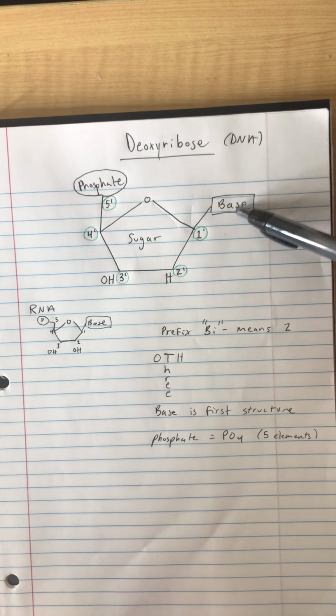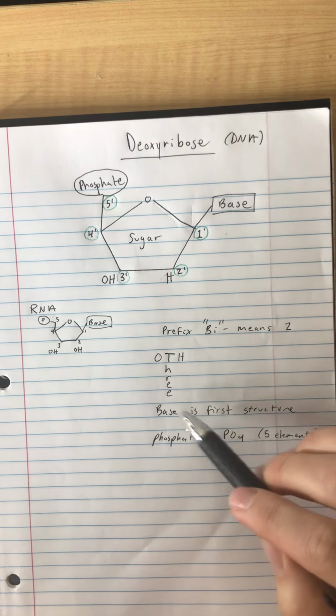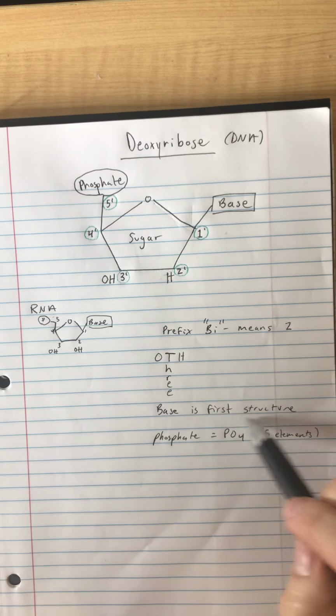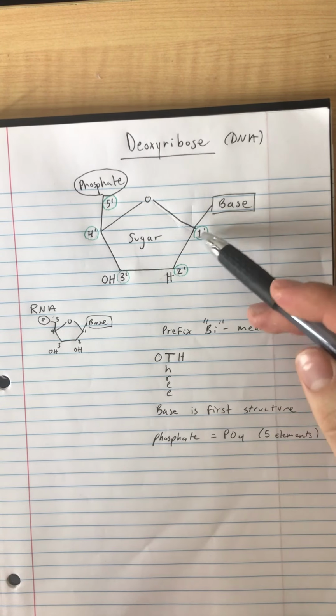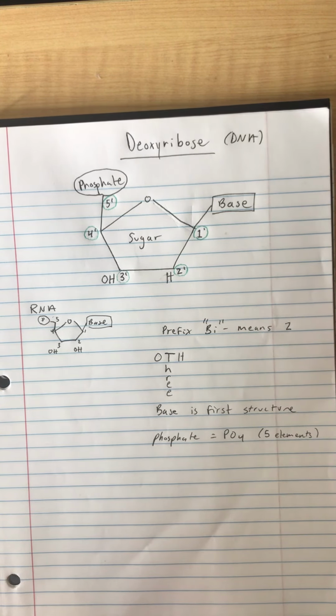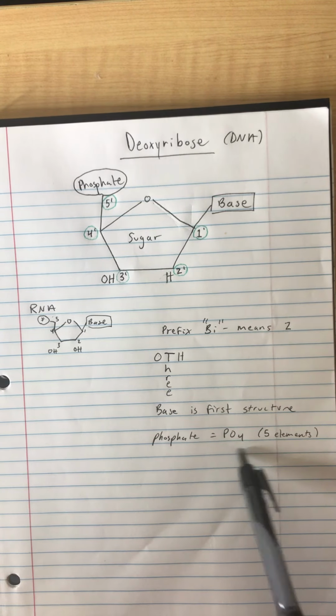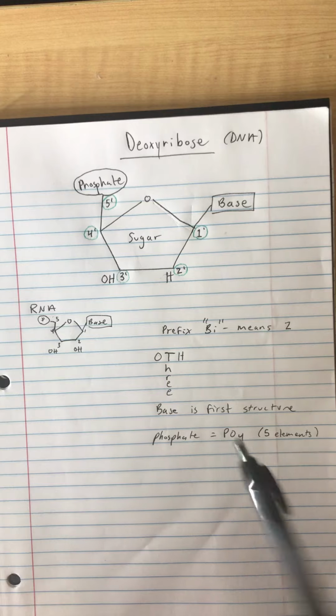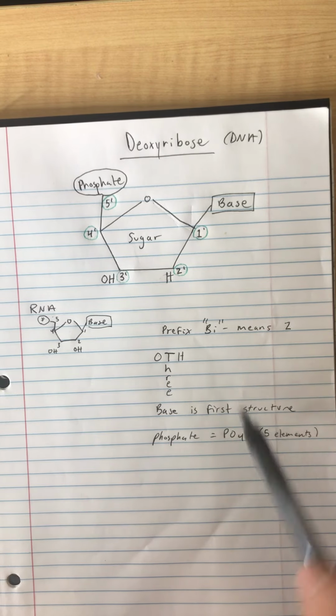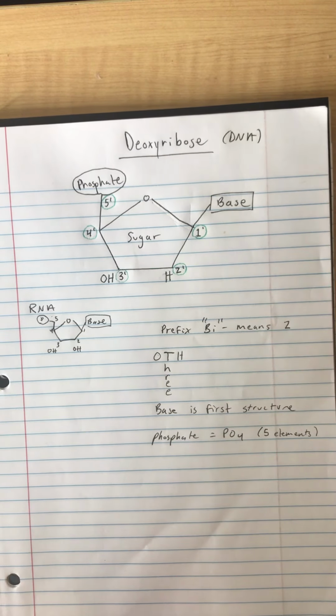For the base, it's always at the 1' carbon, because when you build a structure, when you build a building, the base is always the first structure built, so that indicates that it's 1. And then I remember the 5' here because the phosphate is made up of 5 elements, 1 P and 4 O's, 5' carbon. I hope these help.